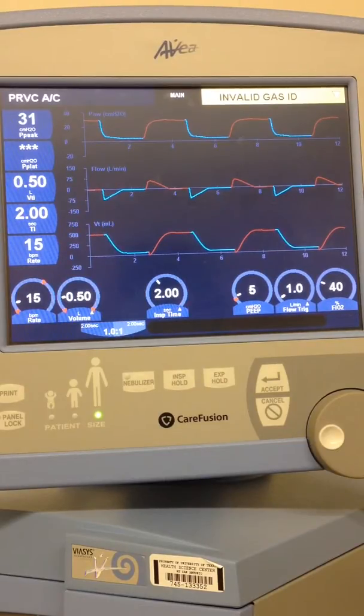In the PRVC AC mode, the question is, will the tidal volume change if we change our inspiratory time? Because we're changing our inspiratory time to a lesser inspiratory time, we're changing to a 1:4 ratio, we are changing the flow. We're allowing a shorter amount of time for the air to get into the lungs, so that makes the flow have to increase in order to achieve that.